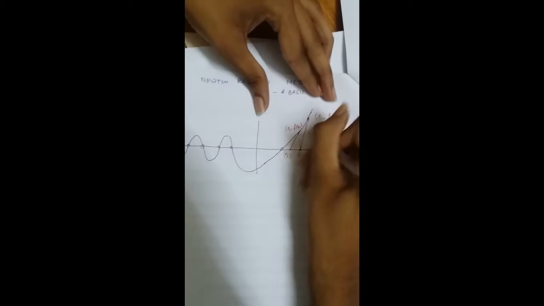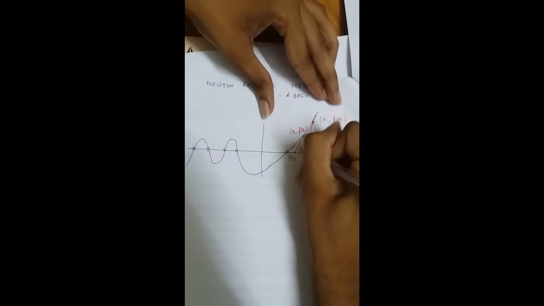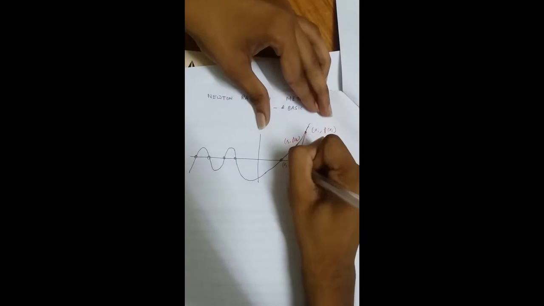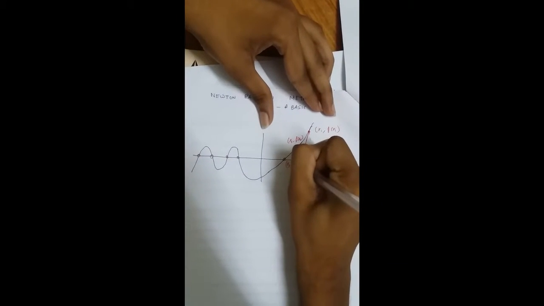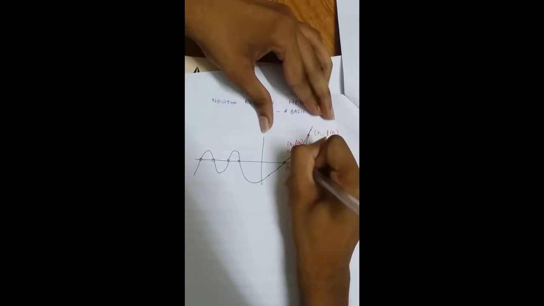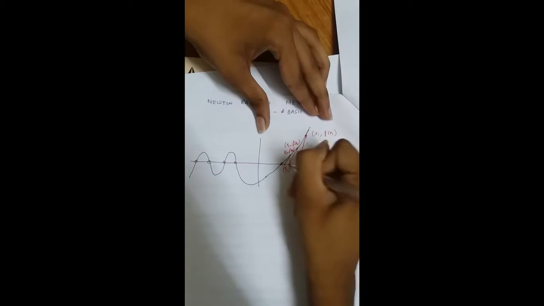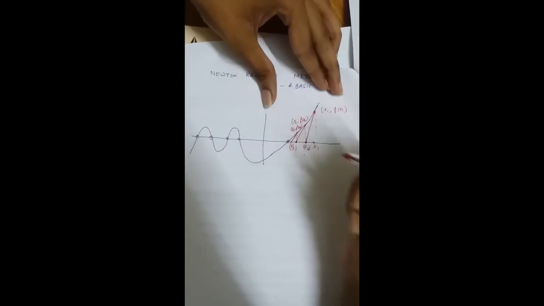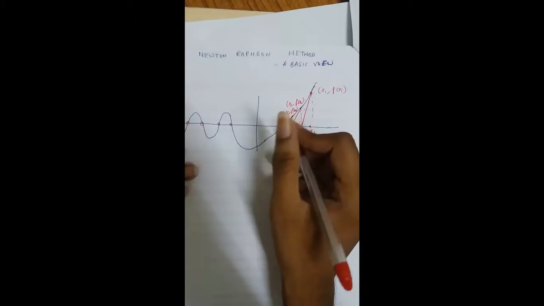Notice how as we are taking the tangents, the abscissae are coming much nearer to the root. Doing this iteratively, (x3, f(x3)), and again taking the tangent, we find that it's going closer and closer to the root. This is how Newton located the real roots of this function. Let us see a further mathematical explanation.